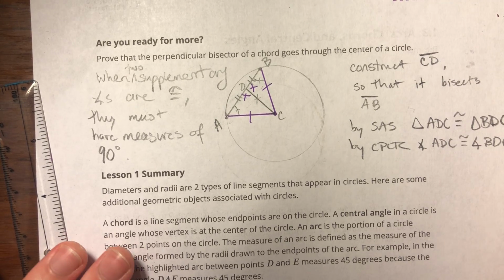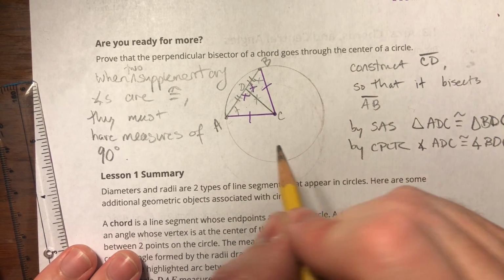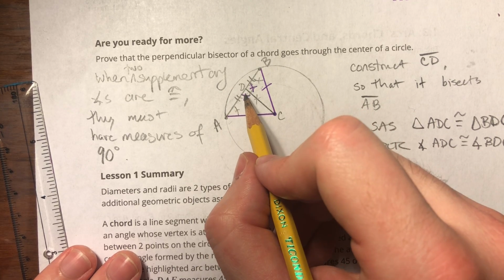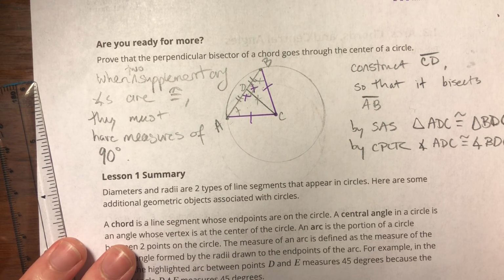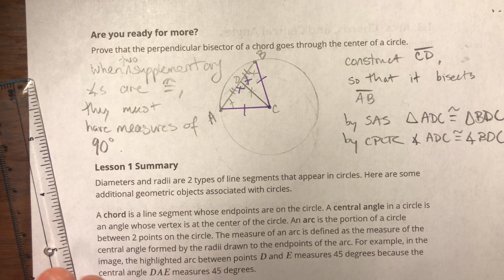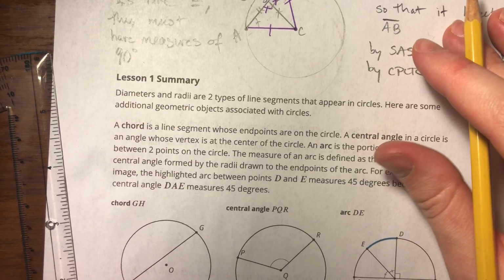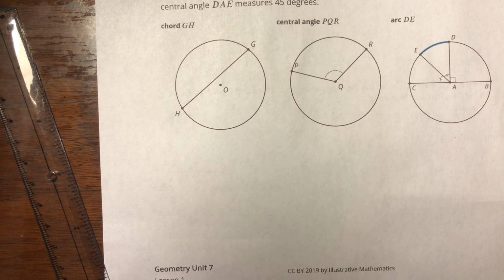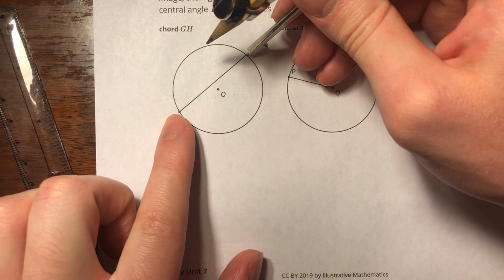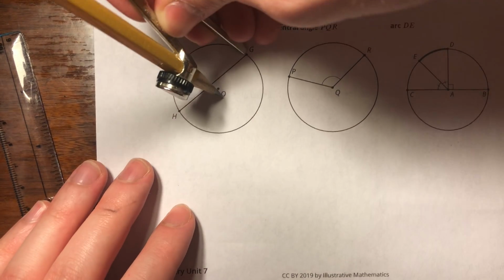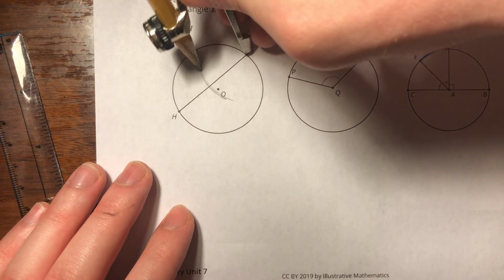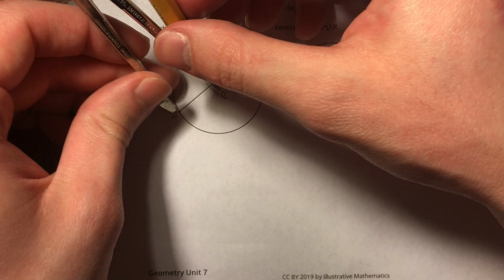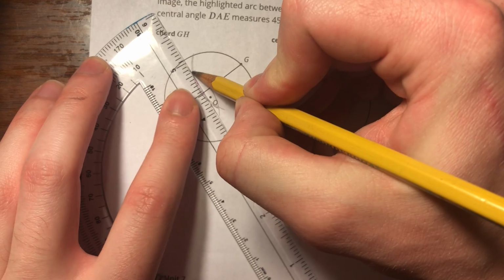All right, so if they're both 90, that means we've got right angles here. And I've created not only a line that bisects the chord AB, it's also perpendicular to it. Okay, so we've shown that it's always going to be a perpendicular bisector. And I can quickly do that down here. This is a chord, going from two different points. If I create that perpendicular bisector, you see that it goes right through the center of the circle.